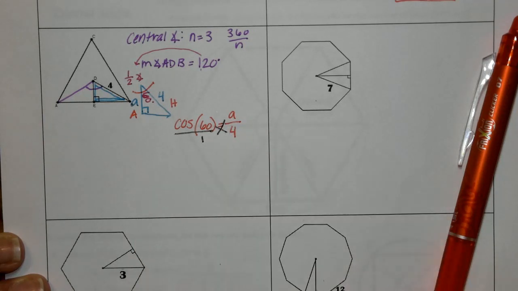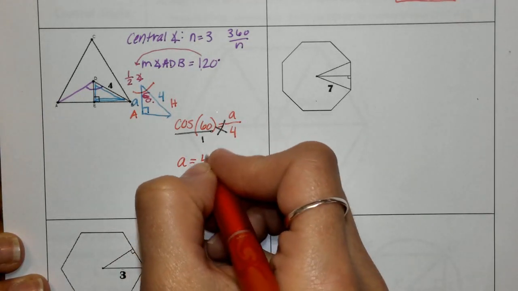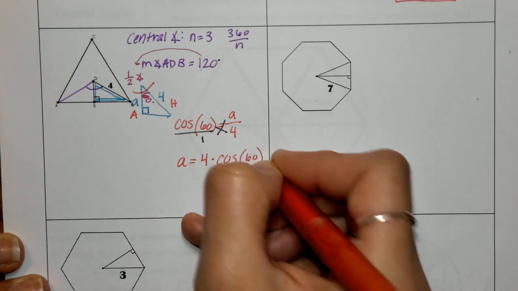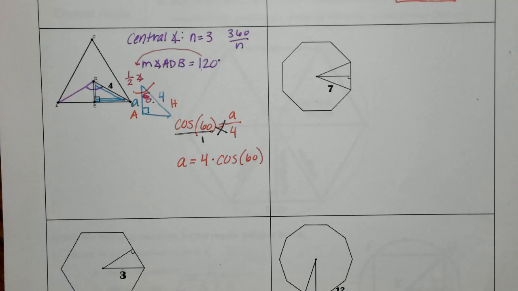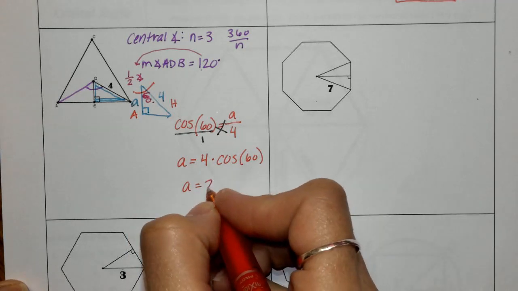Then we could do our cross products here. And we're going to find ourselves needing to multiply 4 times the cosine of 60. We plug that into the calculator. We're going to find that A, our apothem, is 2.